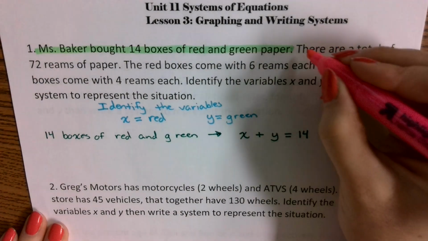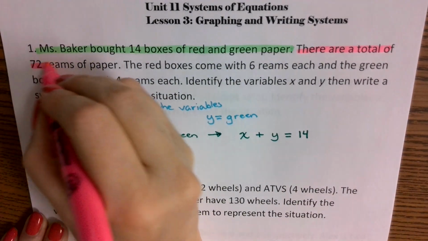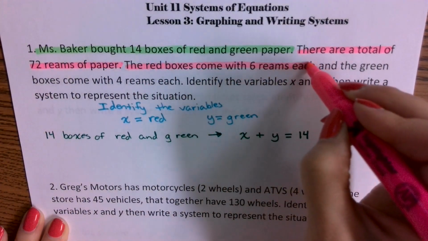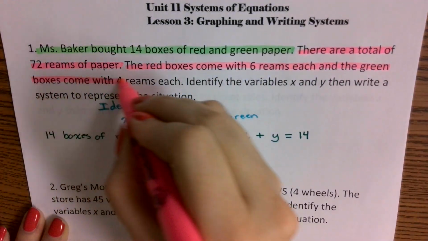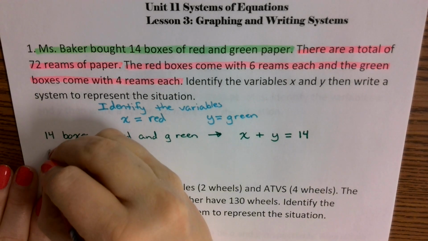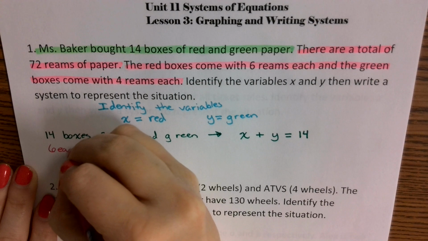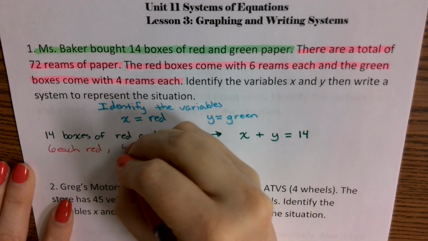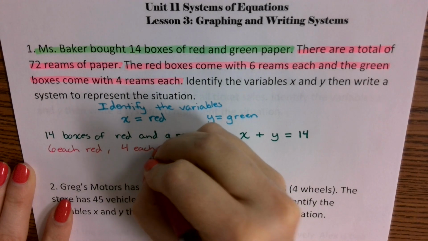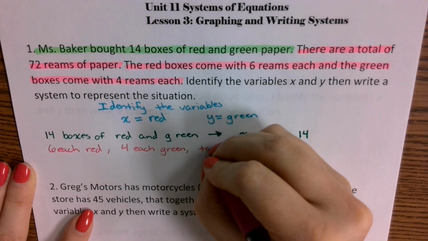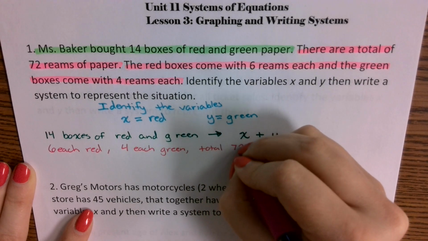Okay, then my next statement says that there's a total of 72 reams of paper, where the red boxes have 6 reams each and the green boxes have 4 reams each. So based off of that, I know that I have 6 each of my red, I've got 4 each of the green, and that the total is going to be 72.